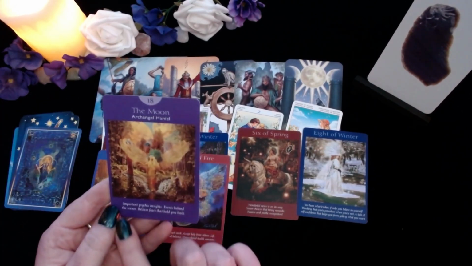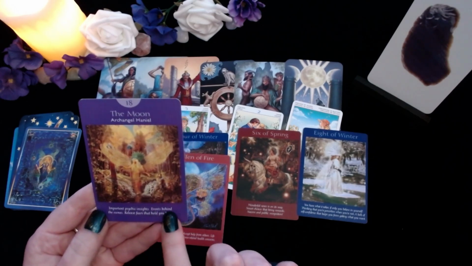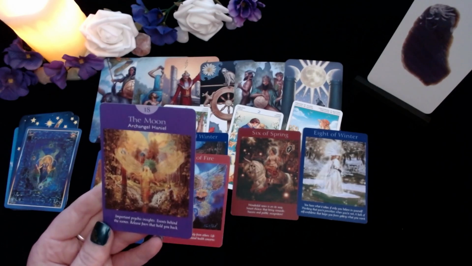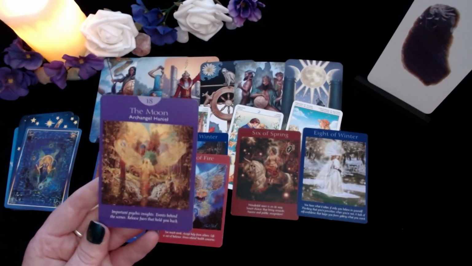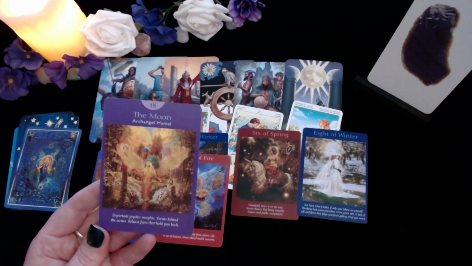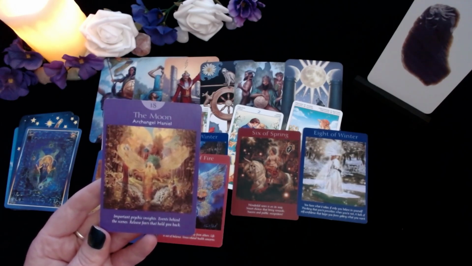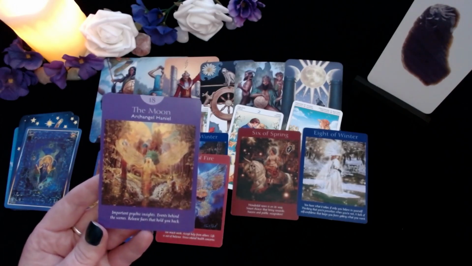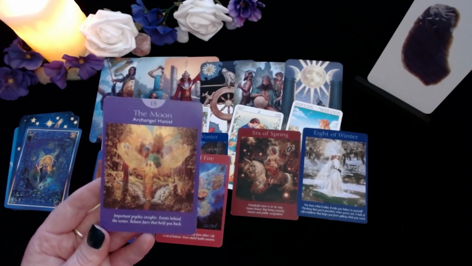The Moon. Important psychic insights, events behind the scenes, release fears that hold you back. Again, listen to that inner voice. Remember that the universe has infinite ways of making the thing that you want to drop into your reality pop in right now, yesterday, last week even. Become your new normal so that it has always been that way.